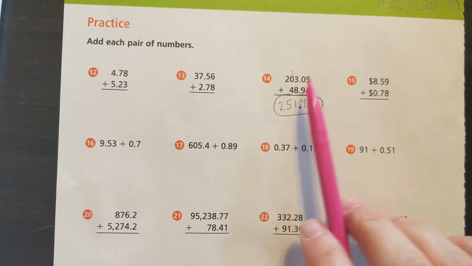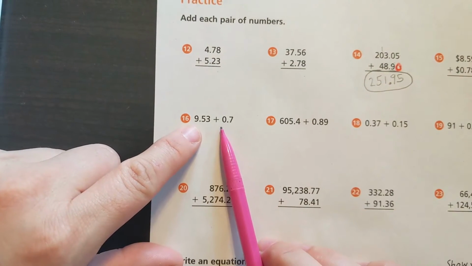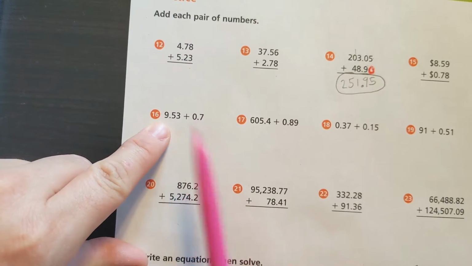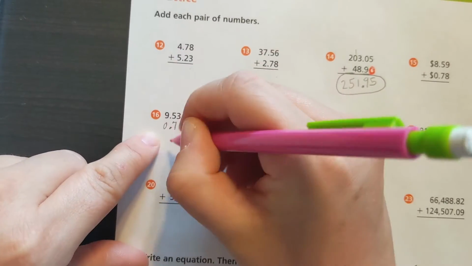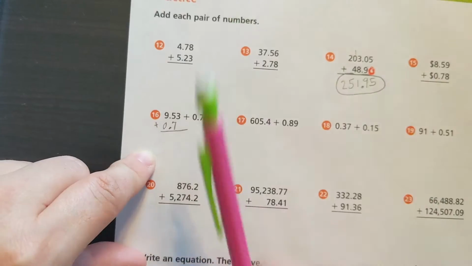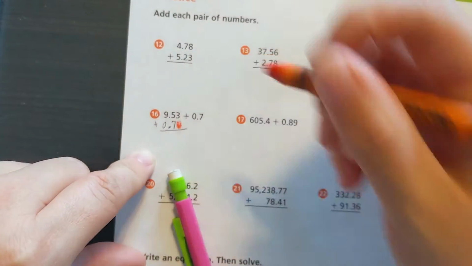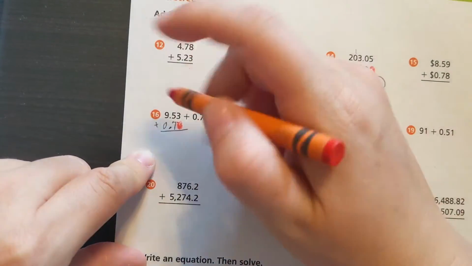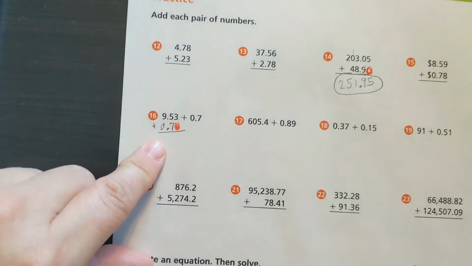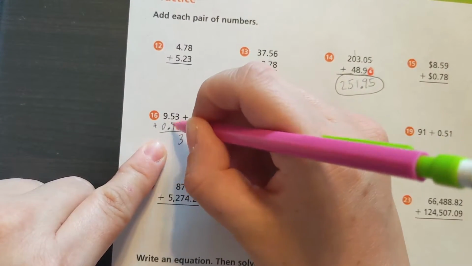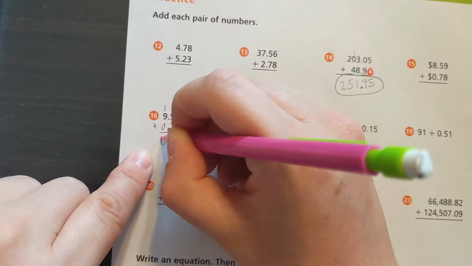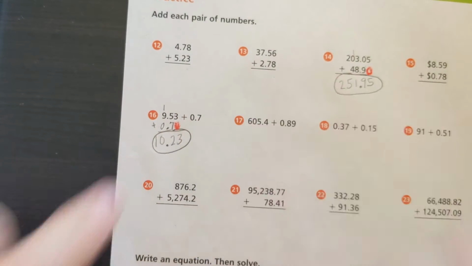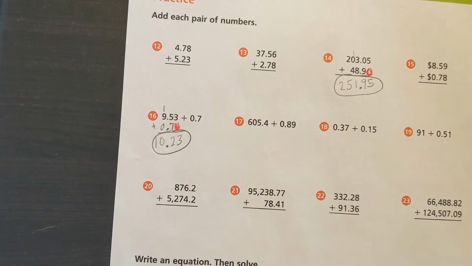Nice job. Let's do number 16. This one, they don't have it stacked up, so I'm just going to bring the 0.7 right where it should go. And it's adding. And I'm going to put in with my orange a 0, the hero. Well, that just looks like a big orange blob, which is okay. 3 plus 0 is 3. 5 plus 7 is 12. Carry. Don't forget the decimal. 9 plus 1 is 10. 10.23.